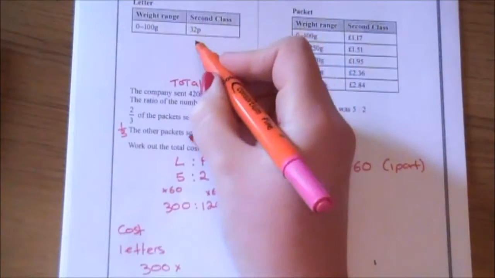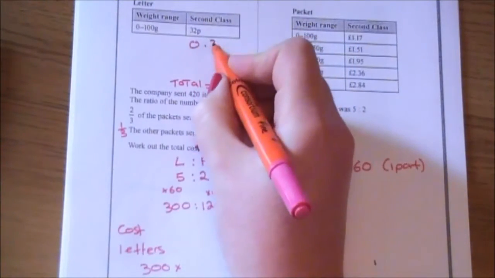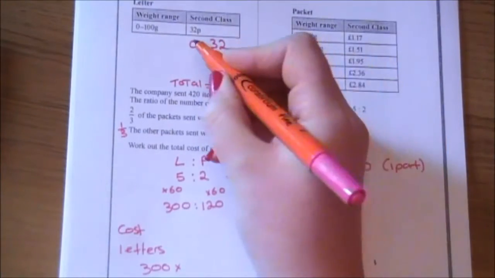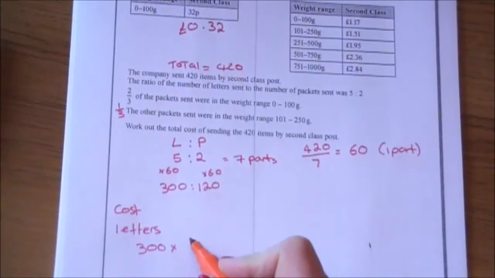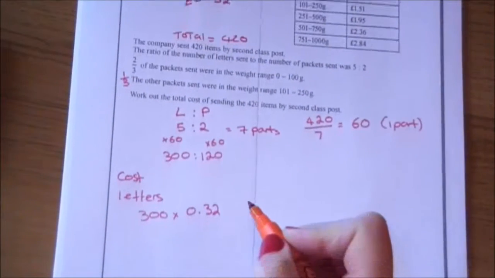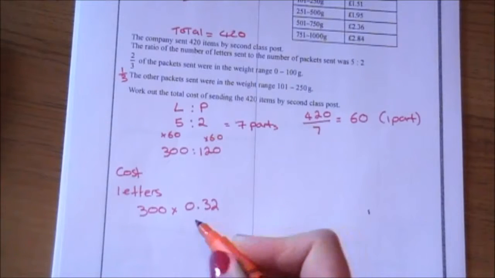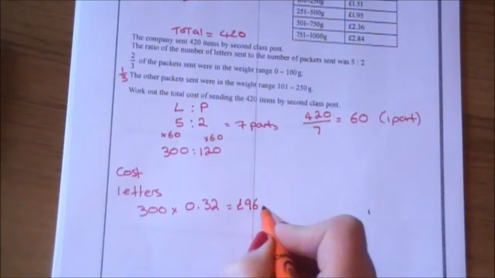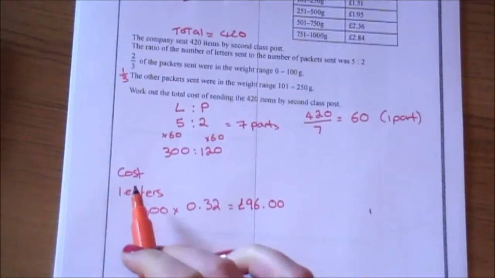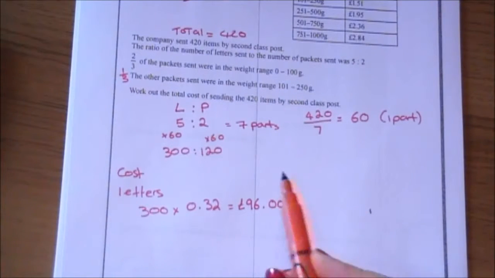Now, because my answer is going to be in pounds and pence, I'm going to try and always enter money as it would be written, like that. So I'm going to do 300 times by 0.32. So 300 times by 0.32 equals £96. So I'm spending £96 on letters.